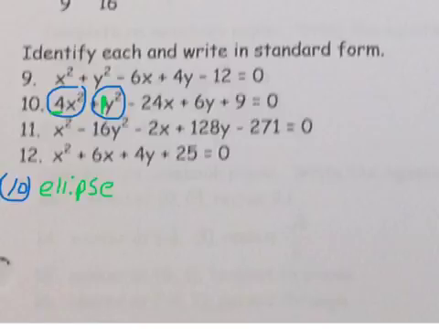All right, so then move into number 11. So let's find our x squared term and our y squared term. Here's my x squared term, here's my y squared term. Do they have the same sign? No, one's a positive, one's a negative. What's the only formula we've had that has a subtraction sign in it? Hyperbola, right? So that's just a hyperbola.